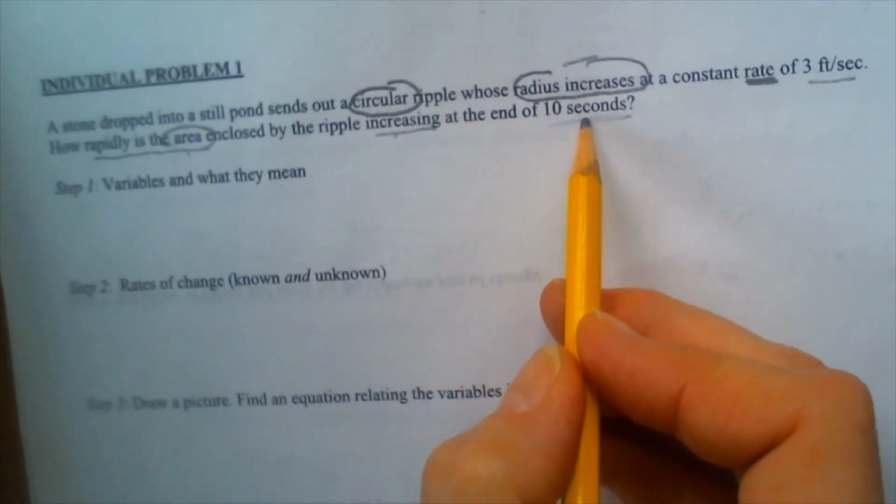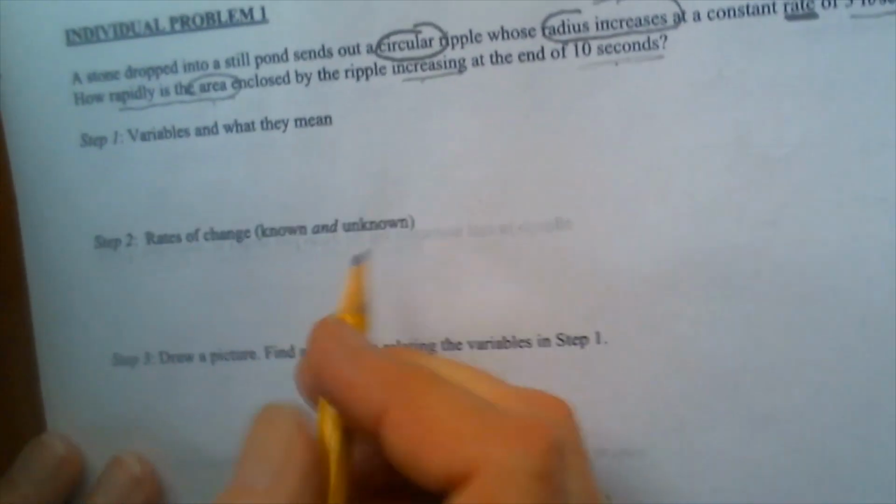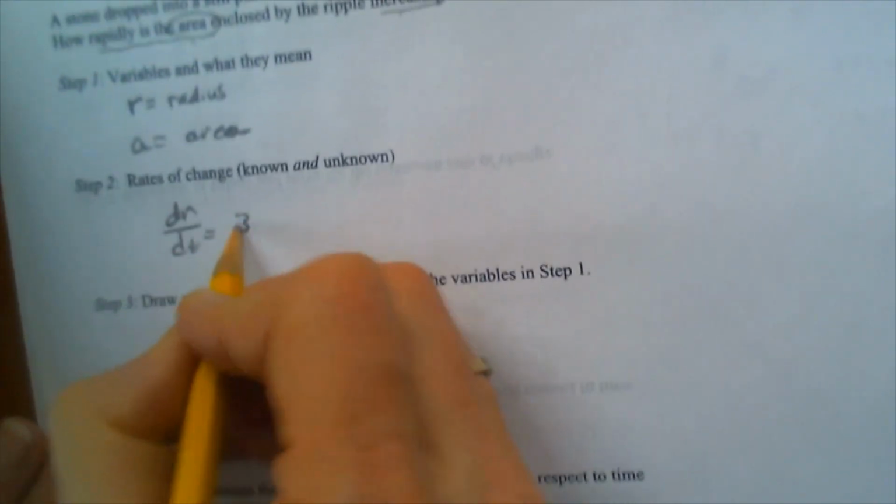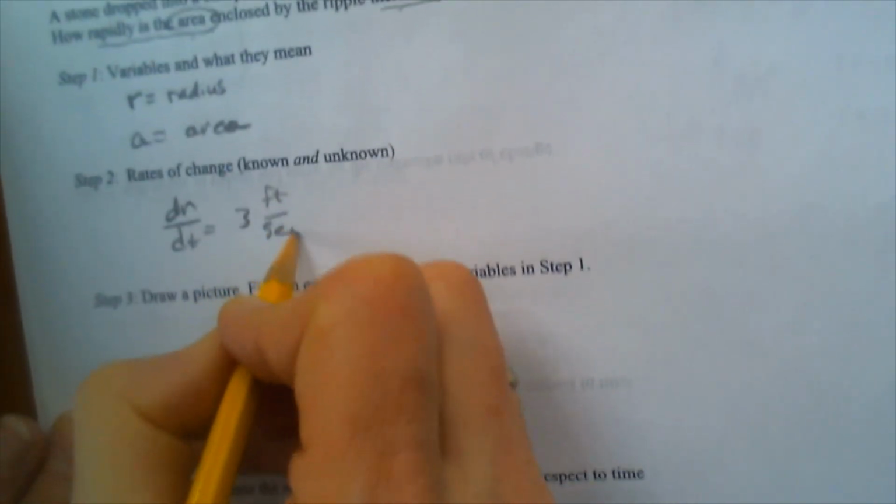Now this is going to be a little bit interesting because we're going to have to actually calculate what the radius is at the end of 10 seconds. But let's start here. We have variables. We have r is equal to the radius. We have A is equal to the area, similar to the problem we've done before. The rates of change, we know the dr/dt is equal to 3 feet per second, and they're asking for dA/dt right here. How rapidly is the area increasing? So draw a picture.